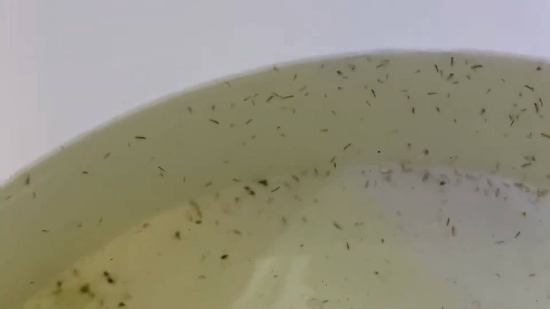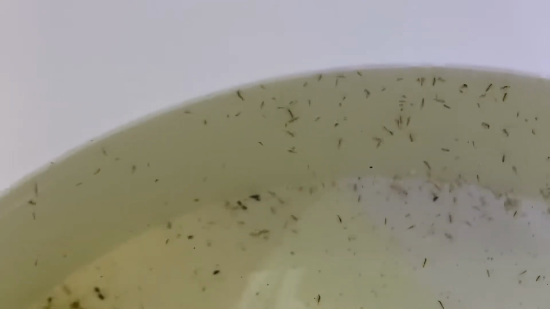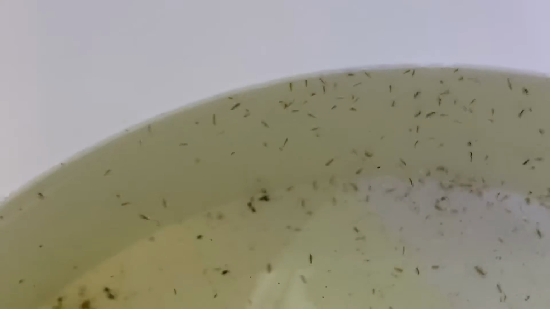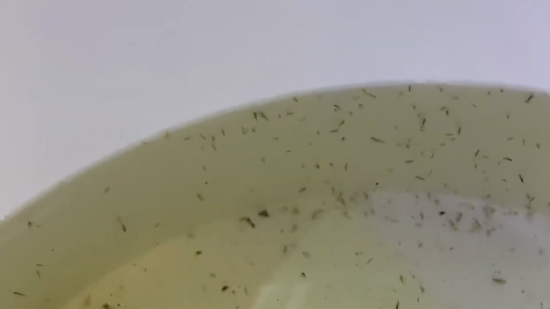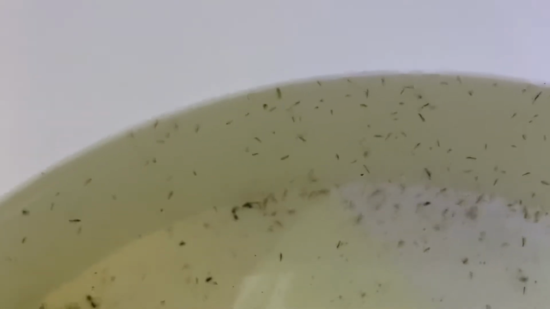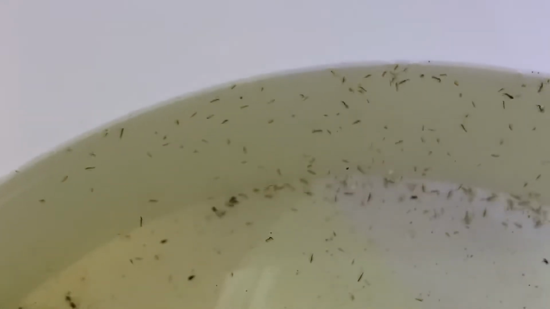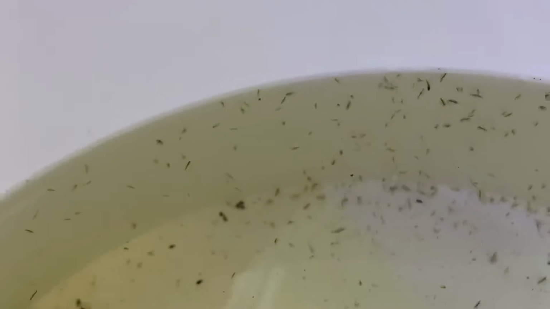Because they feed on autotrophs, we call them primary consumers. Right? So heterotrophs are consumers, autotrophs are producers, and since these guys are actually eating the autotrophs, they are called primary consumers.